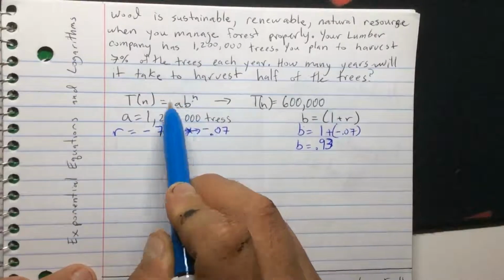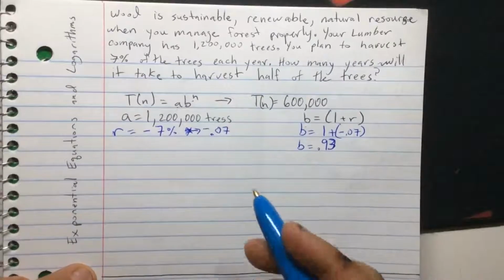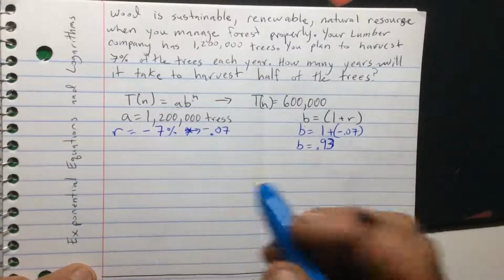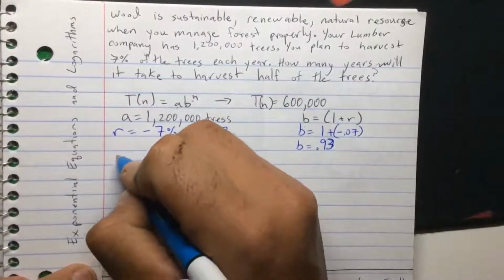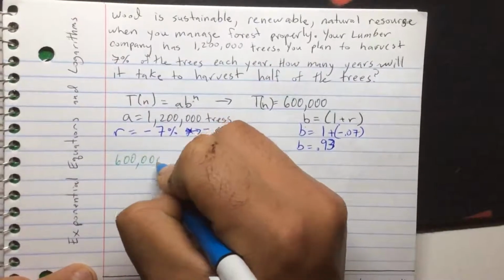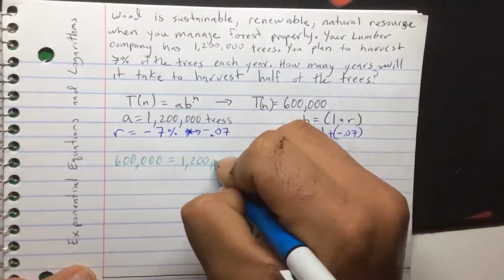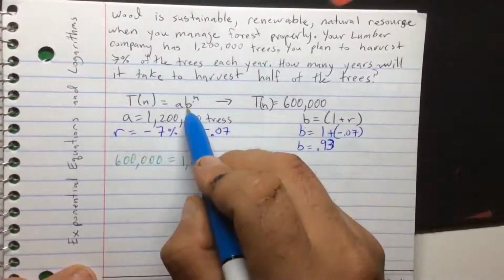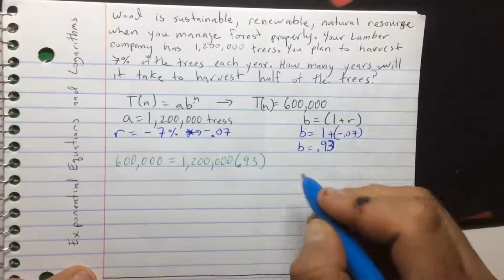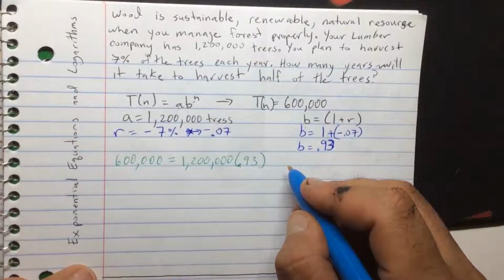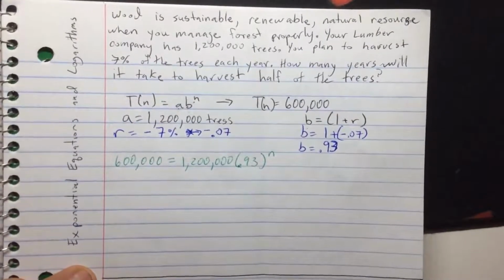Now that we have everything, we can put it into our equation. We have T to the N, which we don't know yet; that's what we're solving for. T to the N was 600,000, so it's going to be 600,000 equal to our A, which is 1,200,000, times our B, which ends up being 0.93 to the nth power.